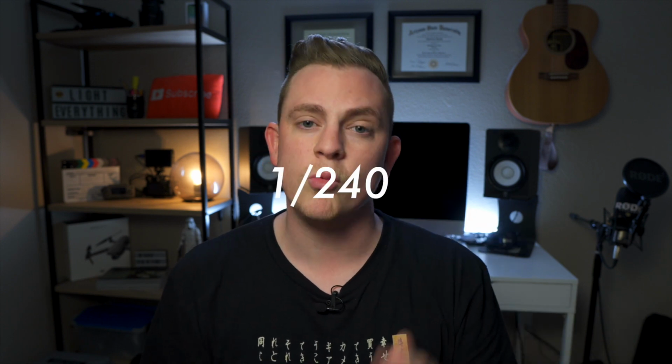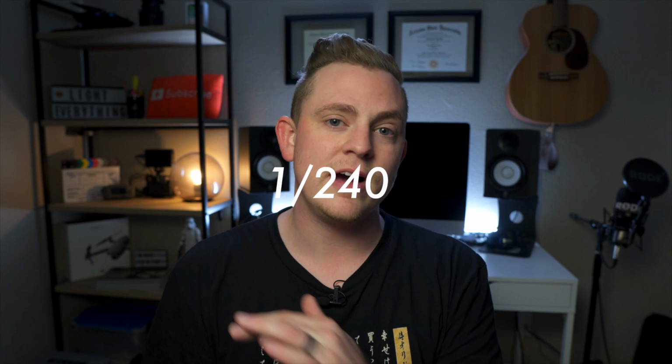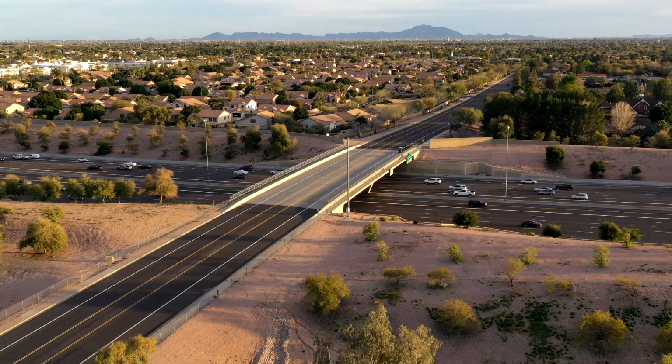You just have to play with it and see what looks best for your video and the subjects that you're shooting. Now let's take a look at another time lapse that I shot using a really quick shutter speed of like 1/240th without any ND filters at all, and see if you can spot a difference between this footage and the previous time lapses.